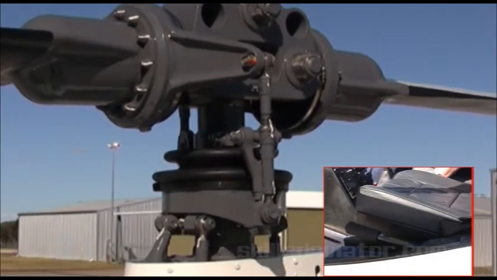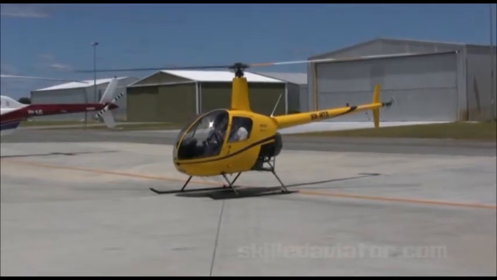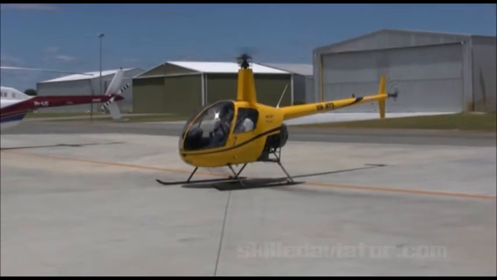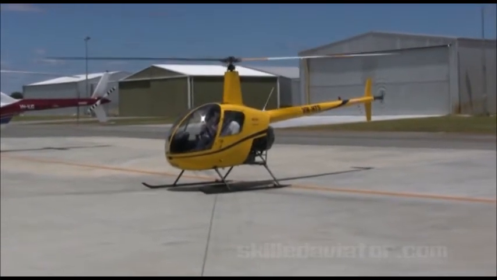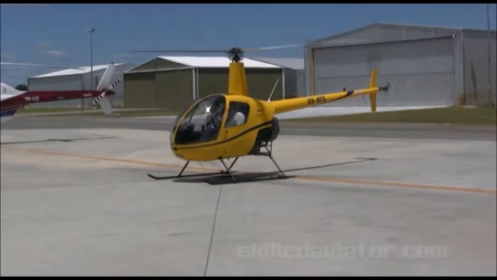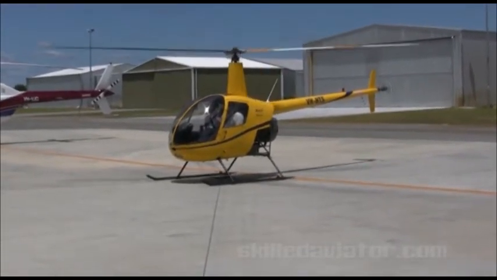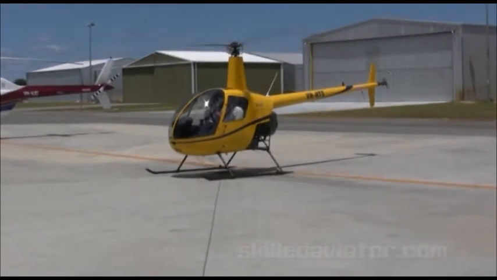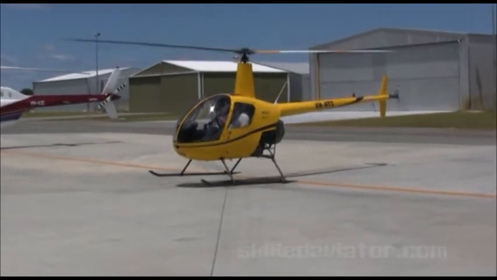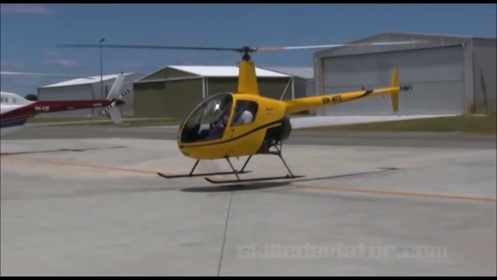Alright, now with the engine running, it's the same thing. Here the blades are spinning at the correct velocity, but the helicopter still does not move. This is because there is little or no pitch angle. The pilot now starts raising the collective and increasing the pitch angle. The helicopter becomes light on its skids and gently lifts off the ground.